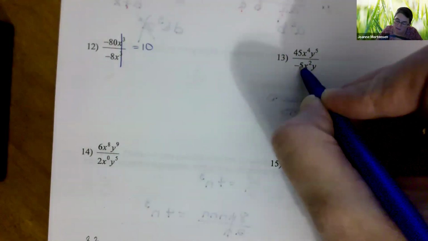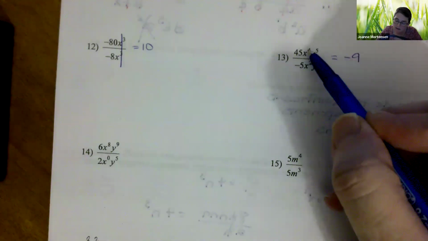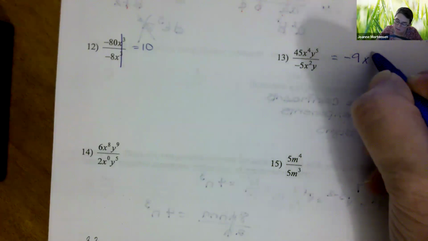Okay, so negative 80 divided by negative 8 gives me 10. And these are identical, so my x's disappear. 45 divided by negative 5 is going to give me negative 9. For my x's, I'm going to go 4 minus 2 is 2.